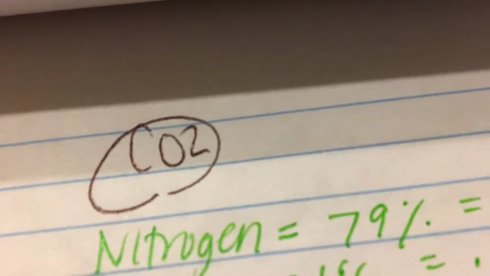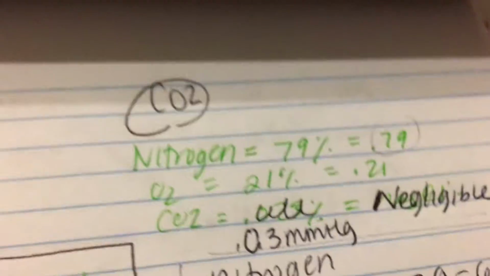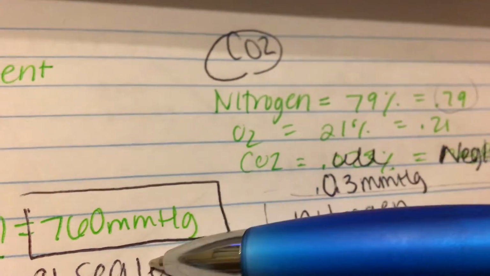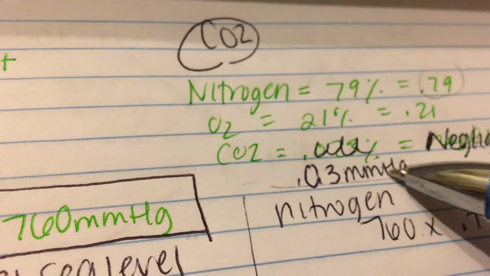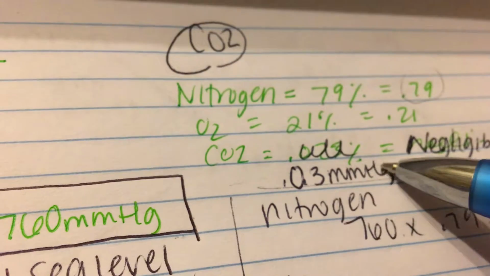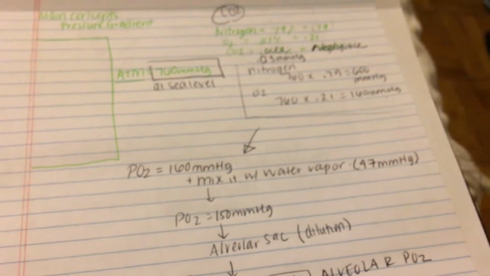Okay, so now to talk about CO2. If you notice, I didn't mention it when I was talking about atmospheric pressure, and that was because mostly it's negligible. It exerts something like 0.03 millimeters of mercury. So it doesn't have to go through all this process of dilution because for the most part, we can say it's not even there.